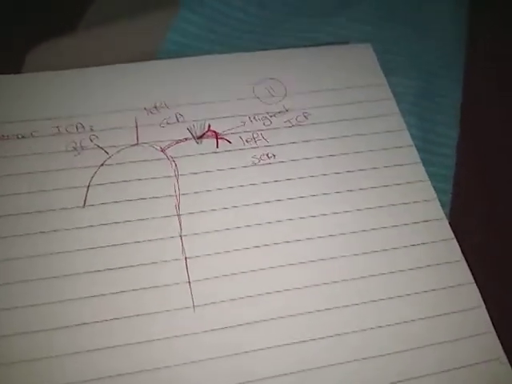Okay, now this one is called the highest intercostal artery. Sometimes that's called the superior intercostal artery. It's also sometimes called the supreme intercostal artery, but the point is, it's just the highest one.